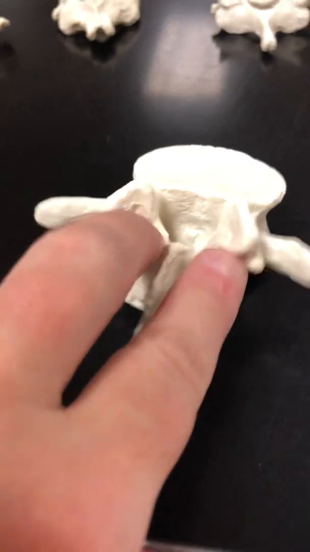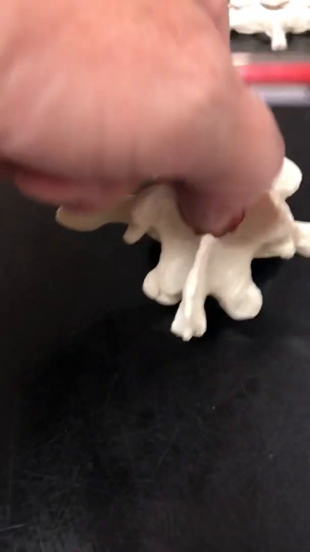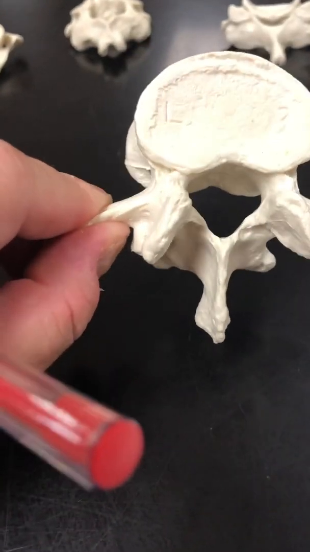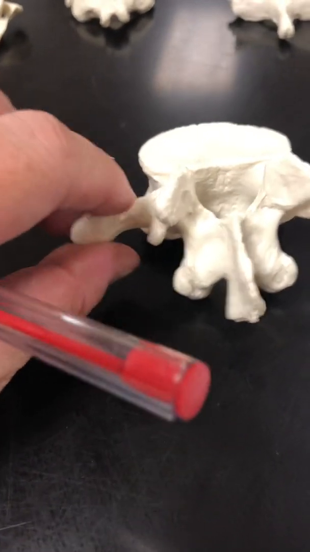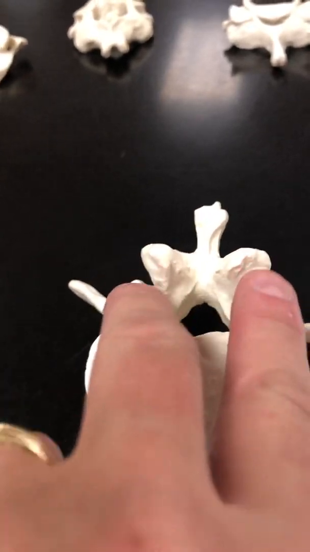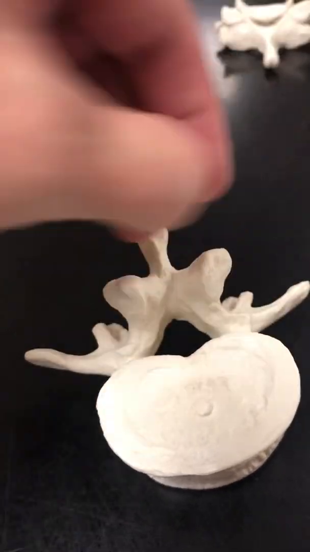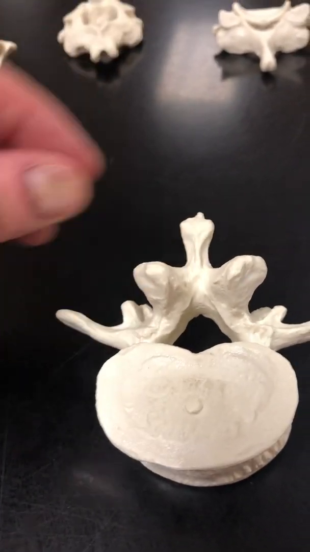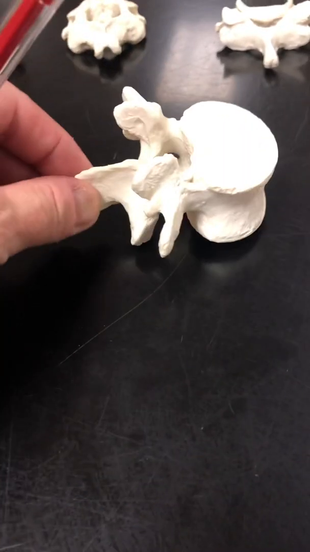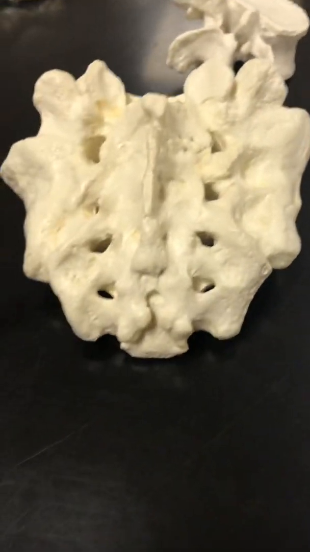And we have the superior articulating facets right here. Of course, we have the vertebral foramen. It isn't on your list, but again, you should know that that is where the spinal cord passes through. The inferior articulating facets are down here. Not quite as flat as the other ones that you've seen, but they are a little bit flat, and this allows for the articulation to the lumbar vertebra below. Or, if this is L5, it will articulate with the sacrum.